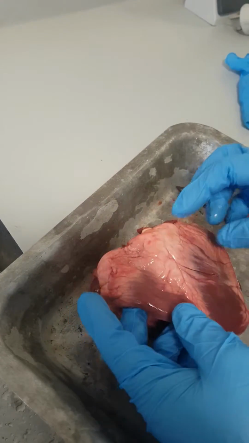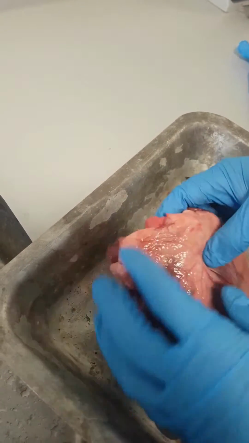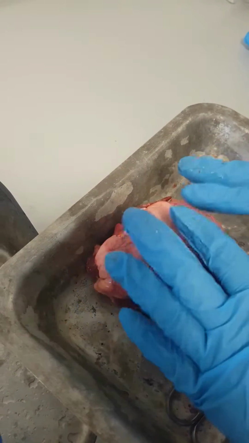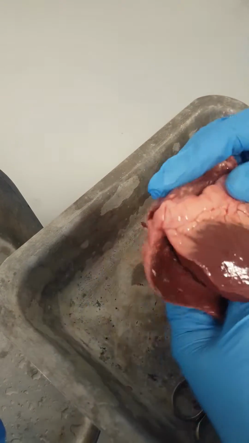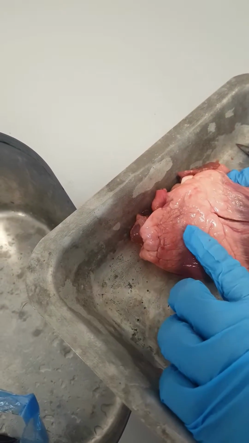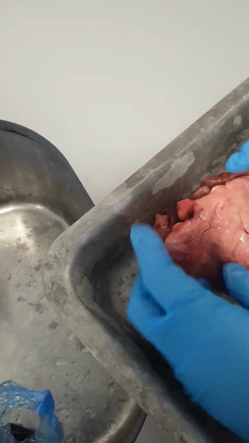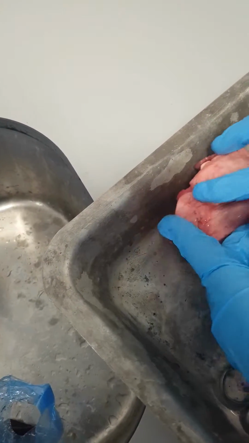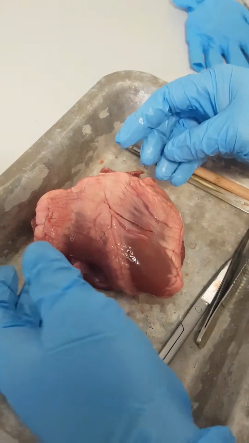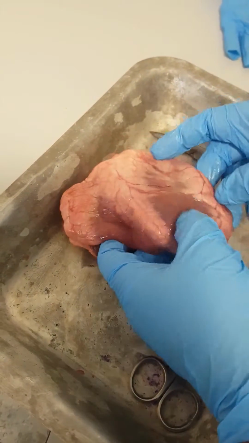Have a heart here. You can see the front part of the heart is a bit convex, while the back is flat. You can see the coronary veins running through the heart and some fatty tissues which help for protection of the heart. The heart is made up of 4 chambers anyway.